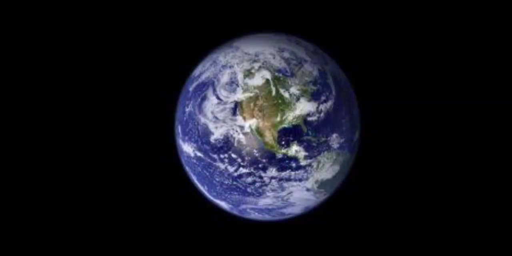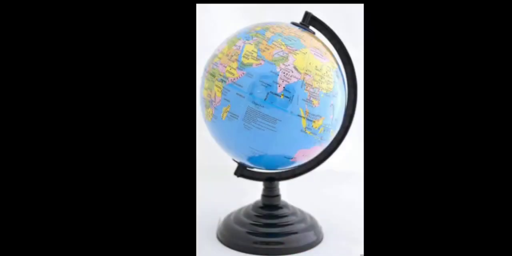In the previous class, you have already studied chapter number 1, Globe and Map. Today, I am going to start with chapter number 2, Latitudes and Longitudes. In the previous chapter, you have studied that our Earth is a very big planet and it is very difficult to see the whole Earth at once. So, there is a small model of Earth called globe.